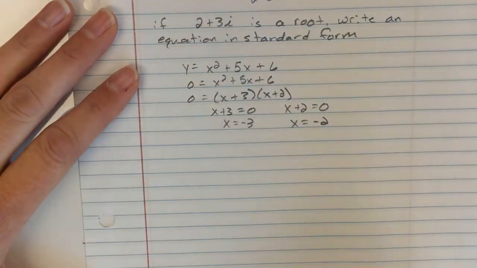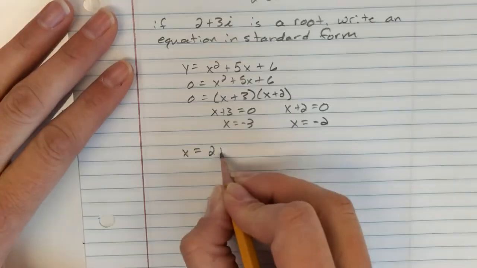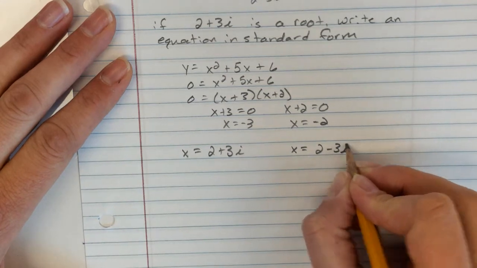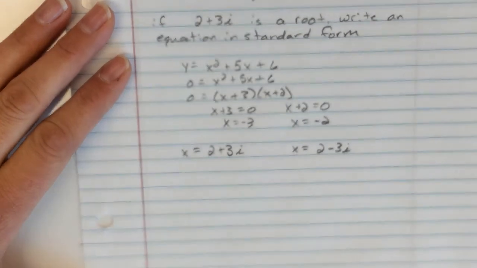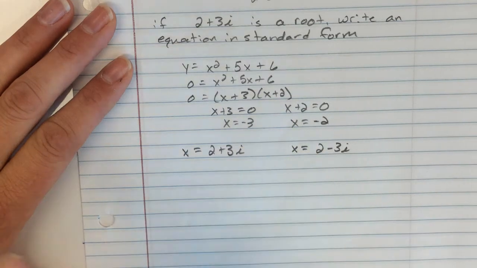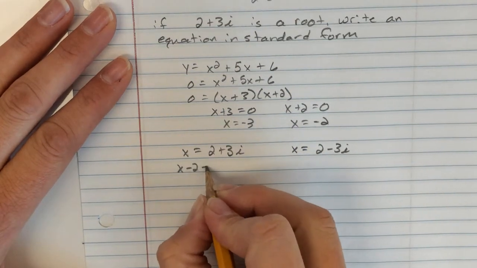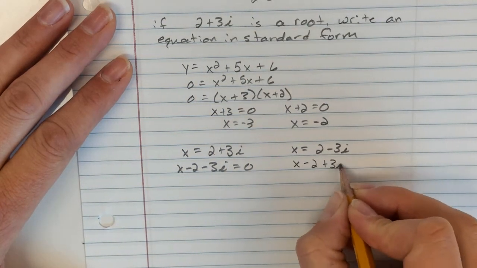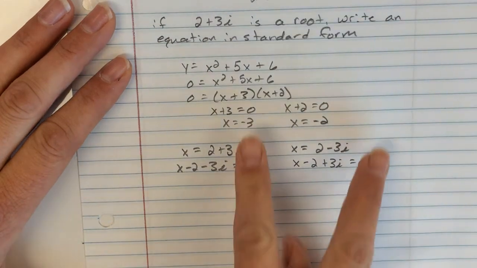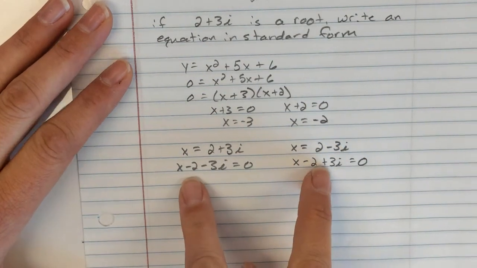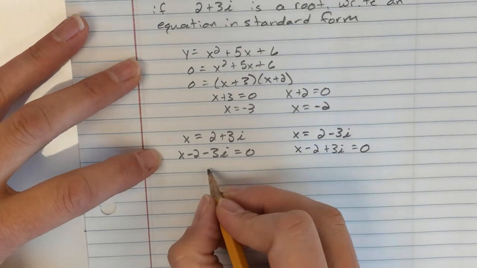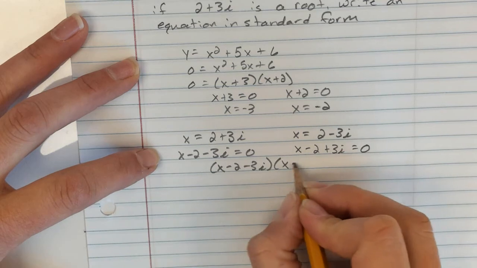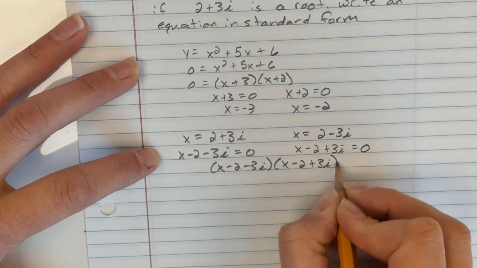We're going to take our 2 plus 3i, we're going to say x is equal to 2 plus 3i, which means that x also has to equal 2 minus 3i. Those have to be two roots. So now I'm going to change these back so that they're equal to 0. So now x minus 2 minus 3i is 0. X minus 2 plus 3i is equal to 0. So now I've converted them back into factors. So now I can plug them in and say x minus 2 minus 3i times x minus 2 plus 3i equals 0.